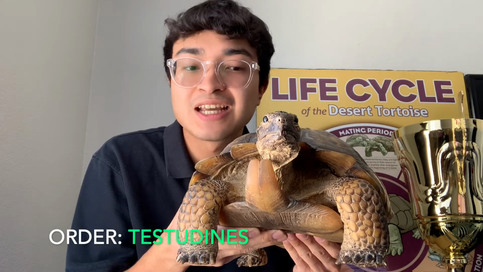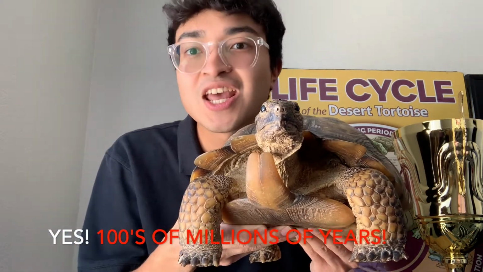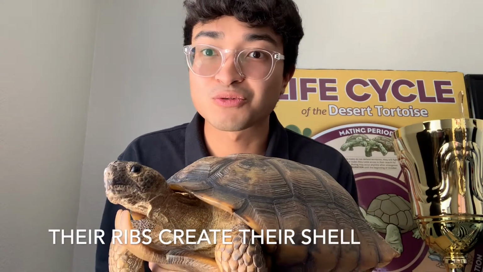As you know, Mojave Max represents all of the threatened desert tortoises here in the Mojave Desert. Now, turtles, tortoises, and terrapins are all part of an order of reptiles known as testudines. And testudines have existed here on Earth for hundreds of millions of years. They have been able to exist for a very long time because of their strong shell, which is made of their ribs. And this strong shell protects all of these turtles from predators that may eat them.